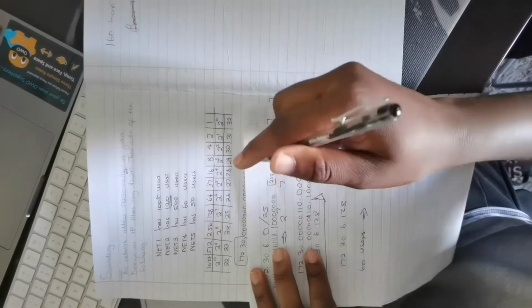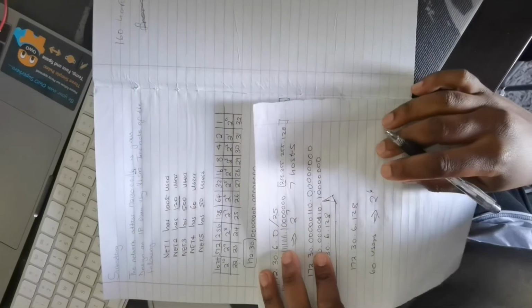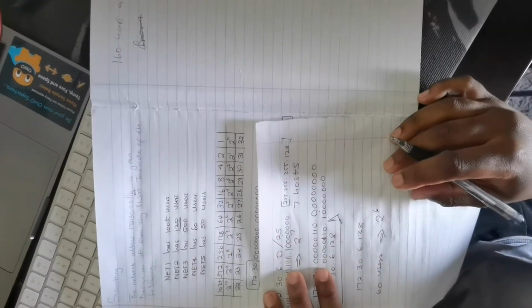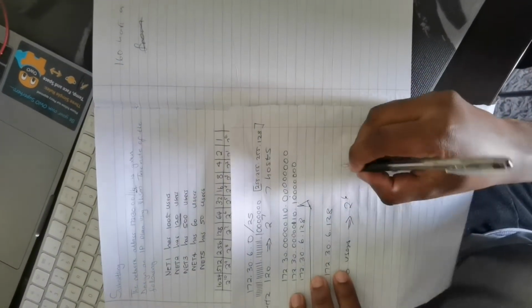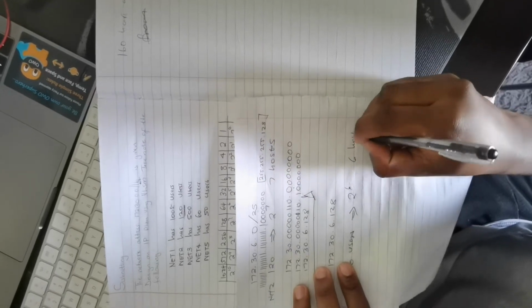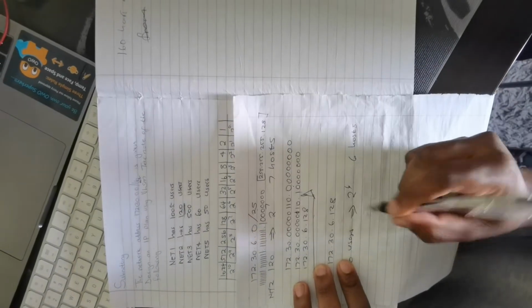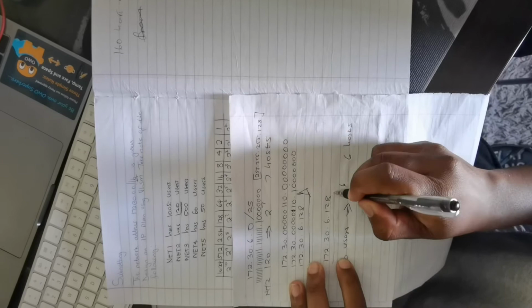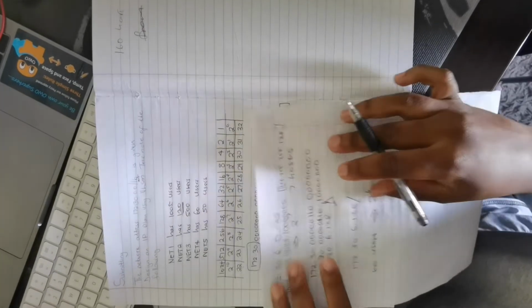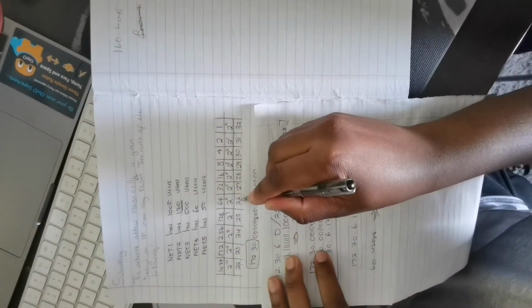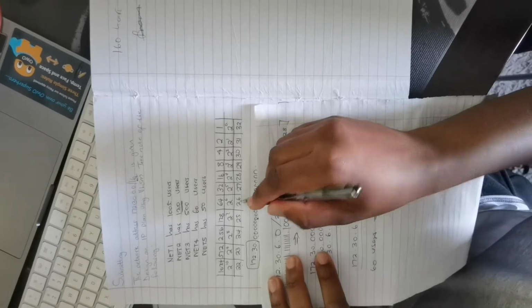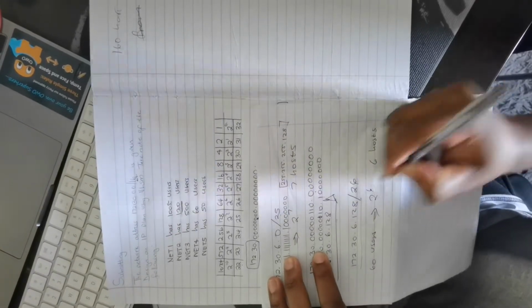This one, which is 2 exponent 6, meaning that it's having 6 host bits, right? And then since we need the prefix for this, it's going to be /26, from this 2 exponent 6, which is 26.